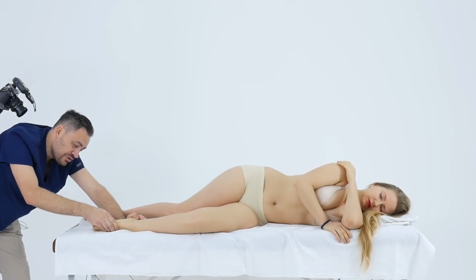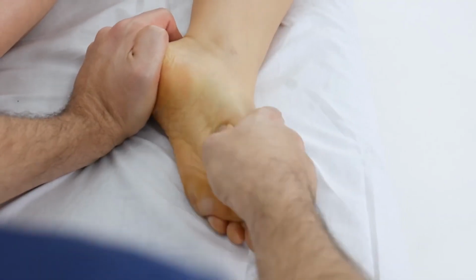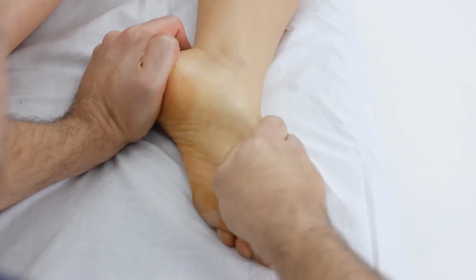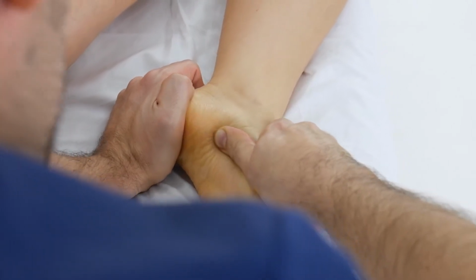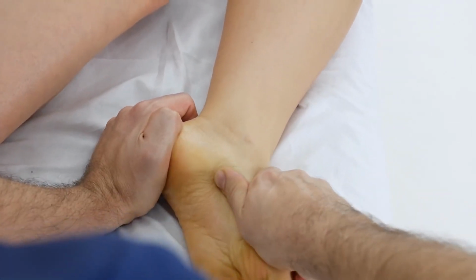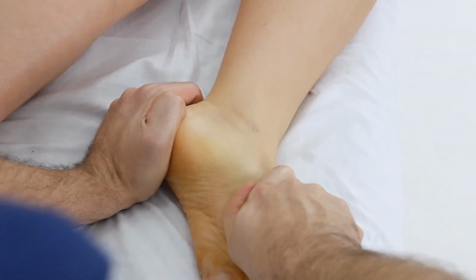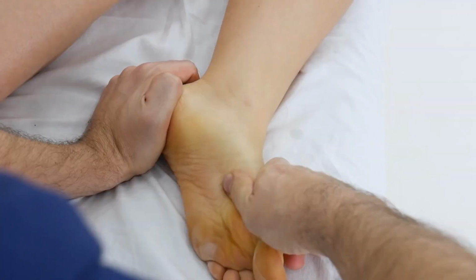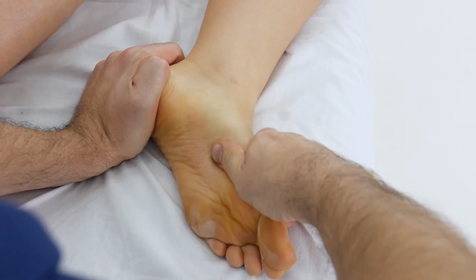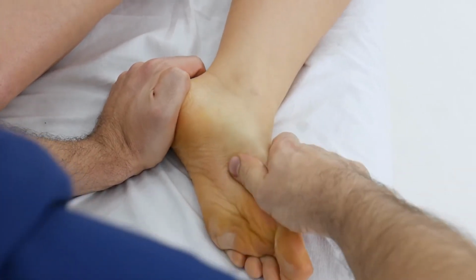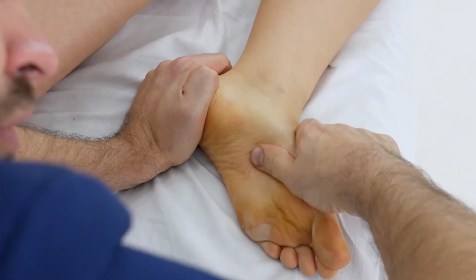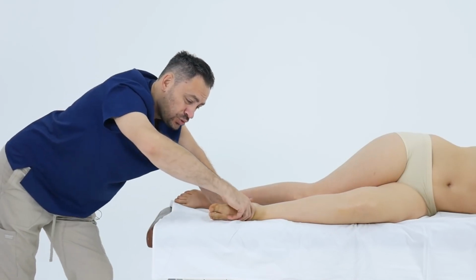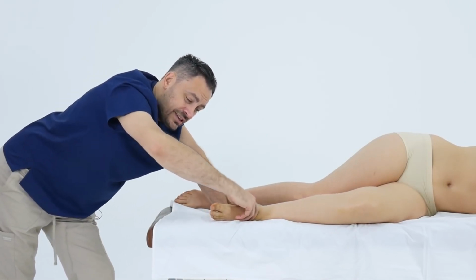We are working on the attachment point of the posterior tibial and on the attachment point of the anterior tibial. We are working on the parts where the long flexor tendon of the thumb is. This is a small structure, one of the most important structures in our body.